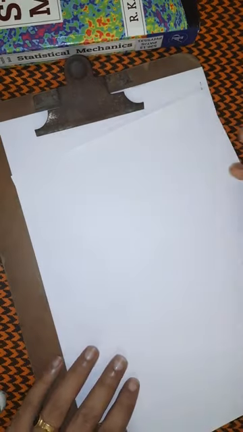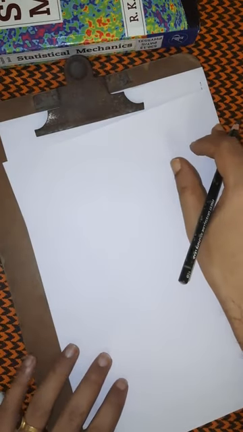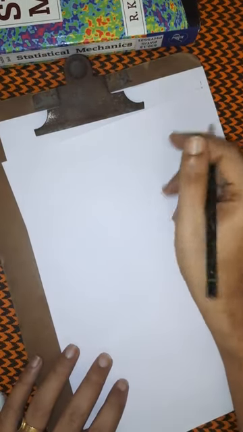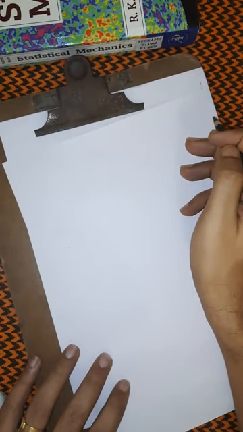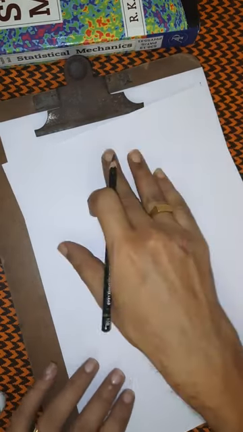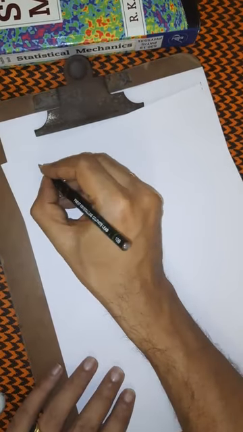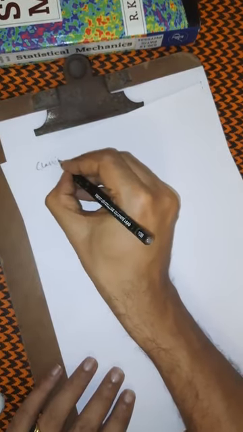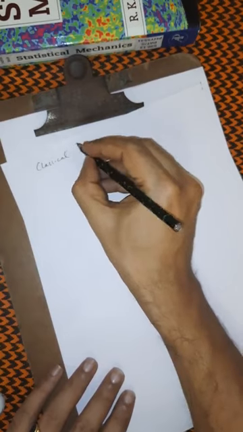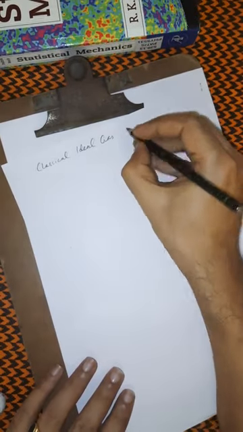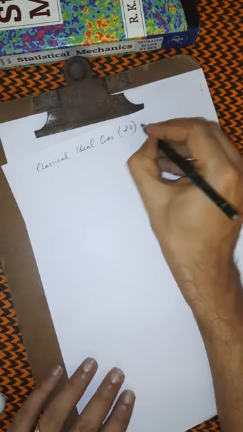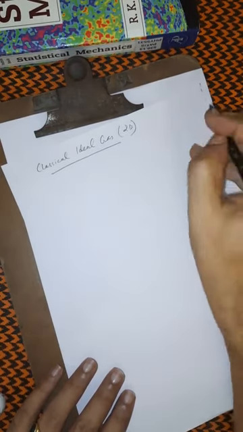So you can try to do the derivation yourself and cross-check with what I'm doing in this video. My suggestion is that you try to do it yourself. What you have to do is solve the partition function for a classical ideal gas where the particles are allowed to move only in two dimensions.